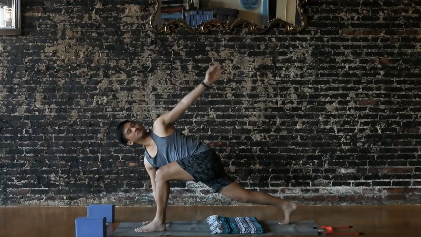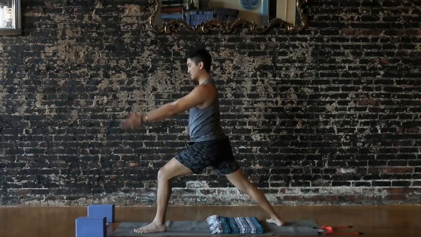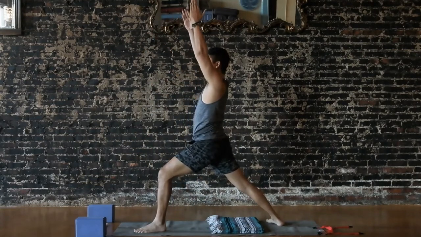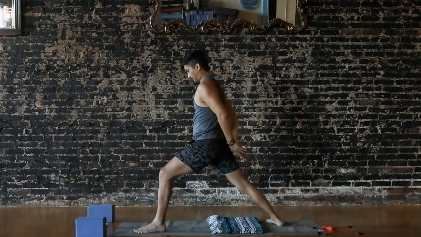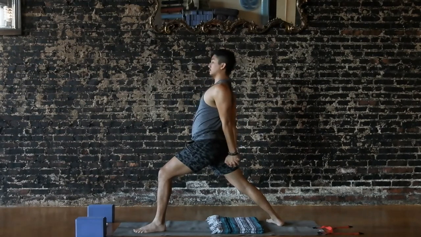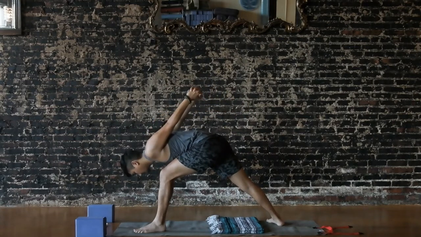Hands down, back heel spins down and rise up, Virabhadrasana 1. Scissor your legs as your back pelvis spills behind you. Arms float down and bind. Inhale, lift your chest, proud warrior. Exhale, bow down, humble warrior.